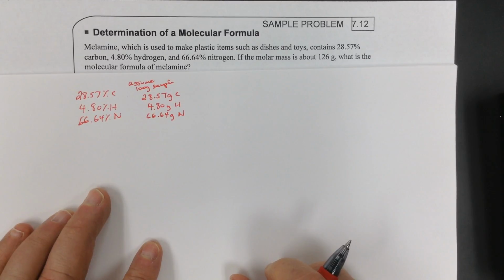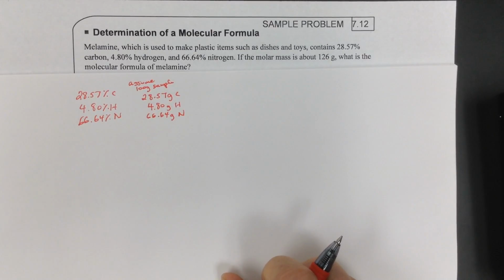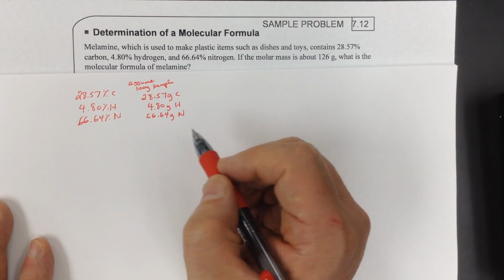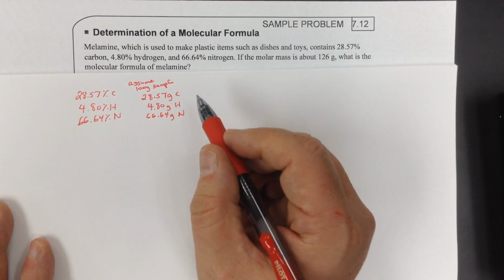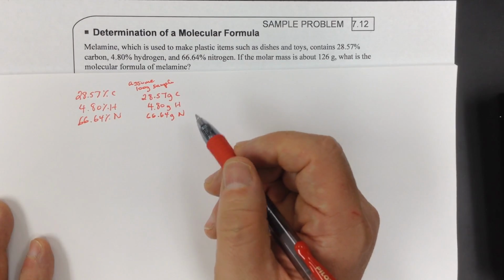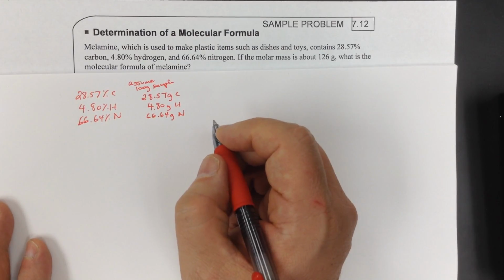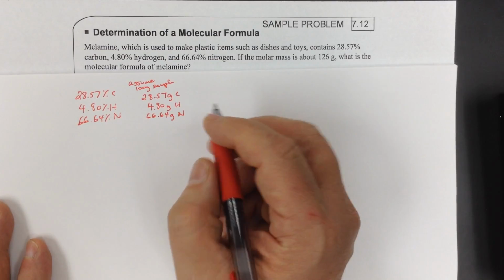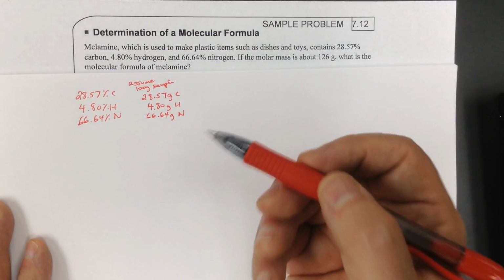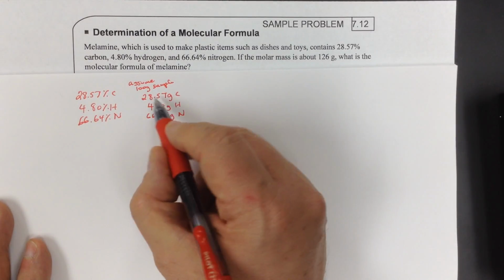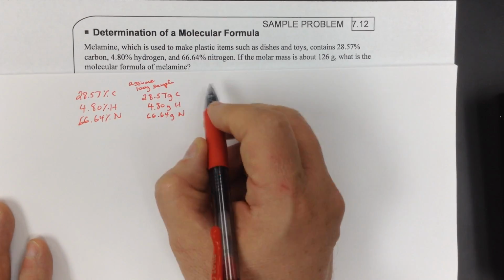Now, each one of these elements weighs a different amount. So 4.8 grams of hydrogen is very little, whereas 28 grams of carbon might be more. There's no real way to compare one element to another since they all have different masses. The way to do this is to put it into moles. Once you are in moles, all of them are based upon the same number of atoms. One mole of atoms is equal to a certain number of atoms, so you are comparing the same amounts, like a dozen, or in this case a mole.